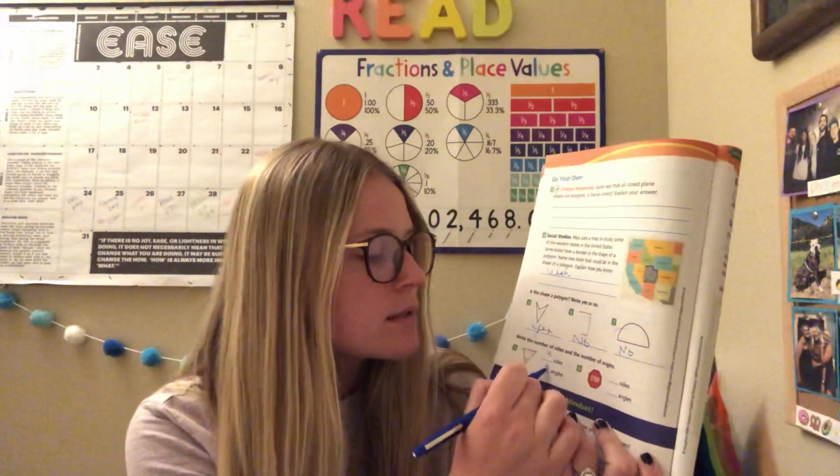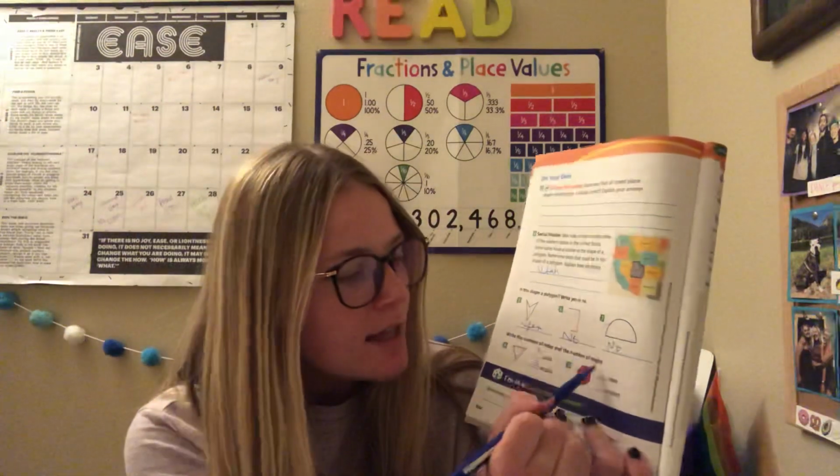Then we have number 8. It says write the number of sides and the number of angles. 1, 2, 3 sides. 1, 2, 3 angles. 1, 2, 3, 4, 5, 6, 7, 8 sides, and 1, 2, 3, 4, 5, 6, 7, 8 angles. Okay, there we have it.